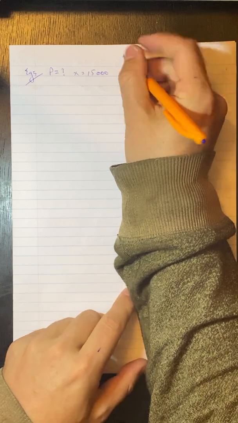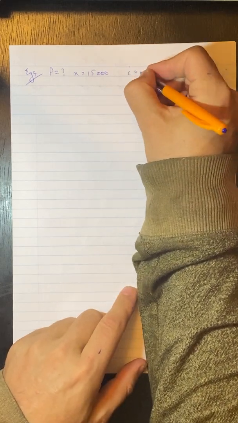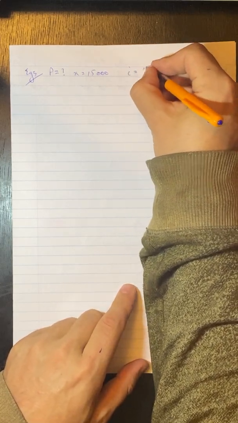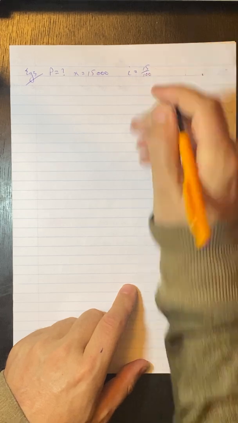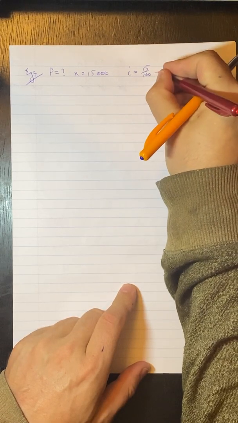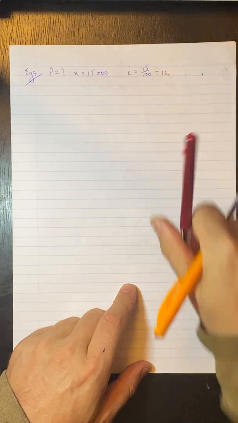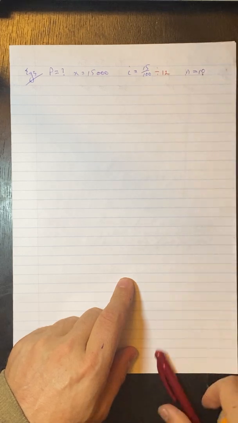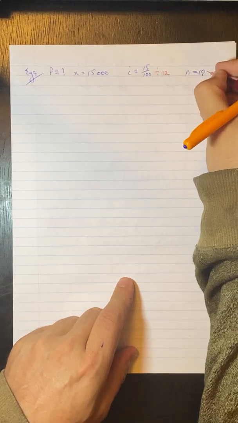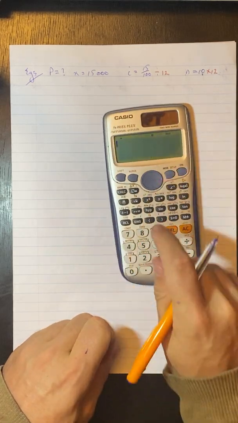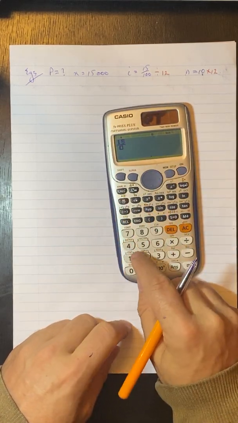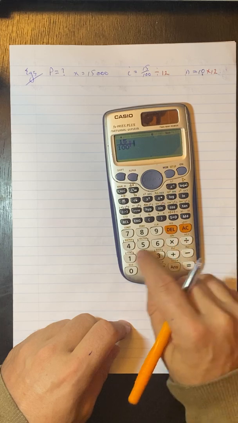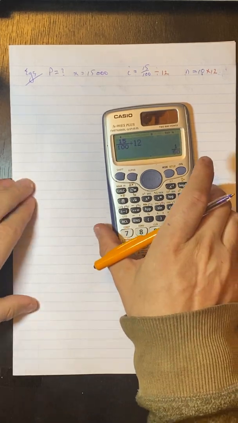They want 15,000 Rand paid every month. The interest rate is 15% compounded monthly. And the time period is 10 years, but we're going to convert that 10 years into months. All right, so let's work out what our interest rate is. 15 over 100 divided by 12, 1 over 80.